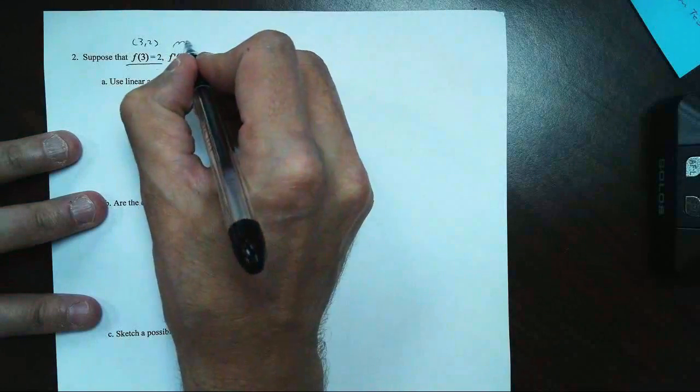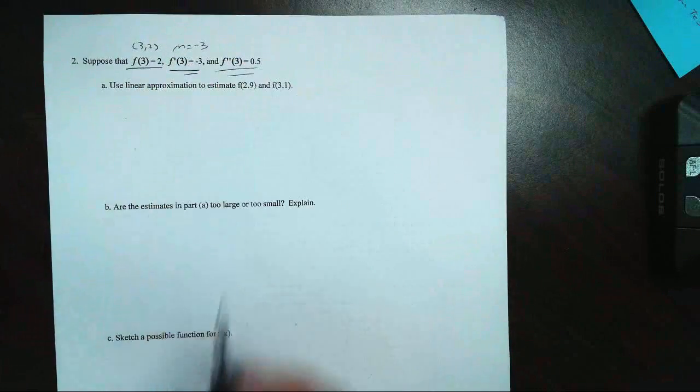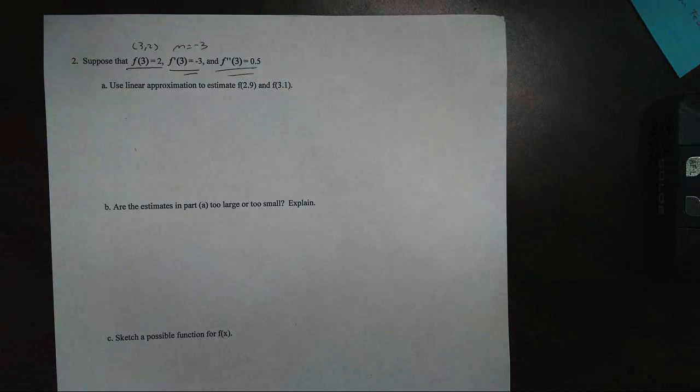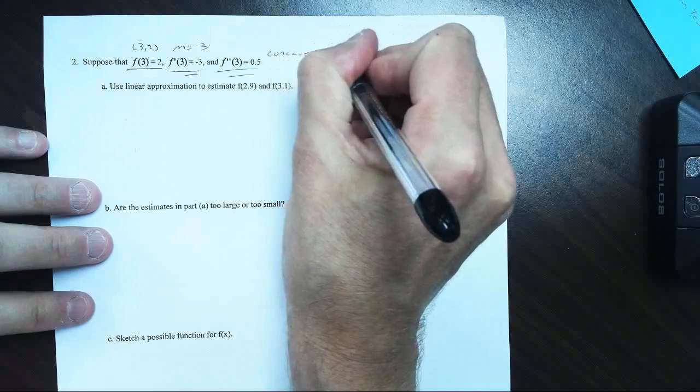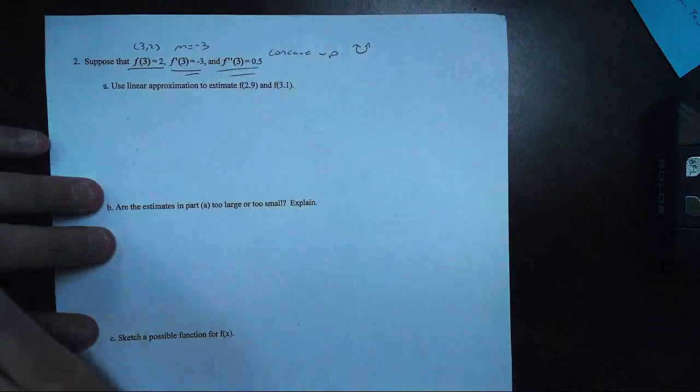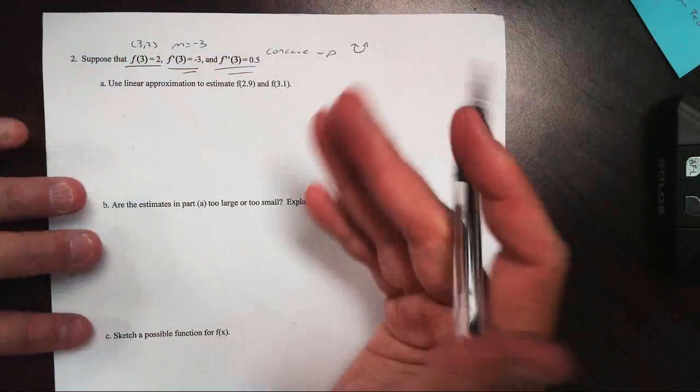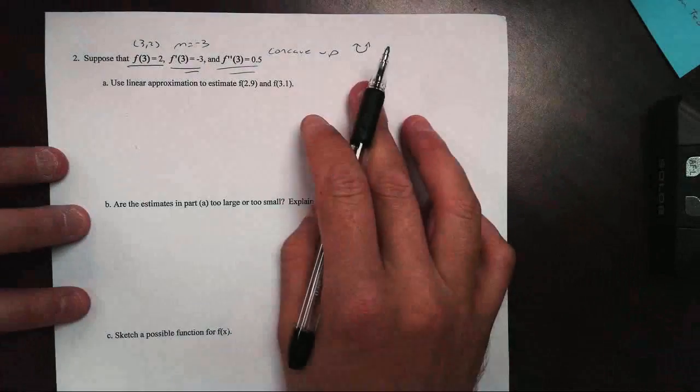The derivative gives me slope. So the slope is negative 3. And now it's giving me concavity, and this is telling me that the function here is going to be concave up. So I draw it, concave up. I don't know how that's going to help me, but it may help me. I list out all the information and how it can help me.